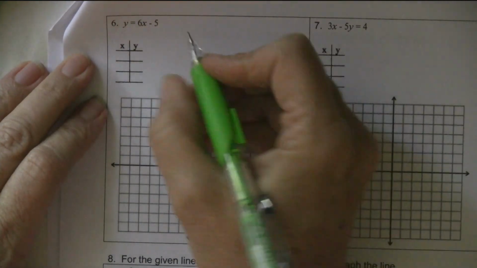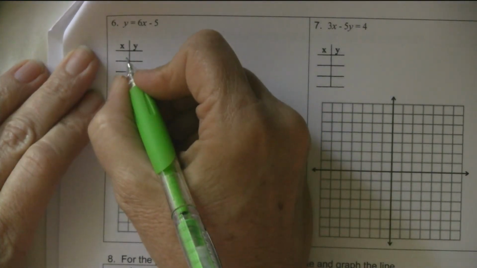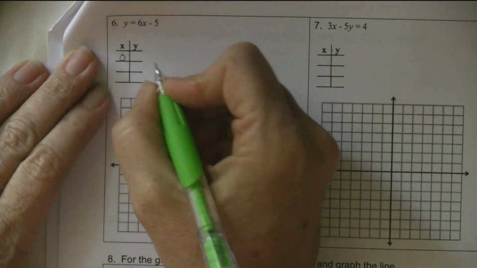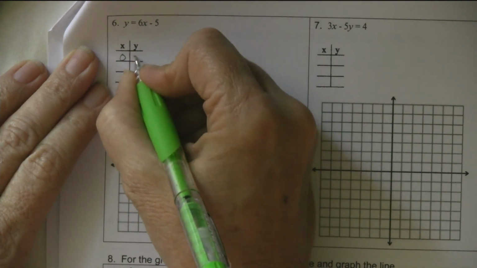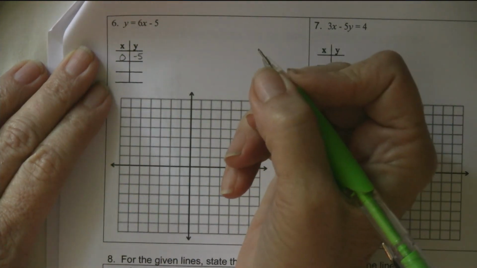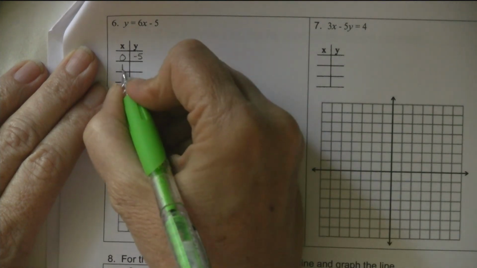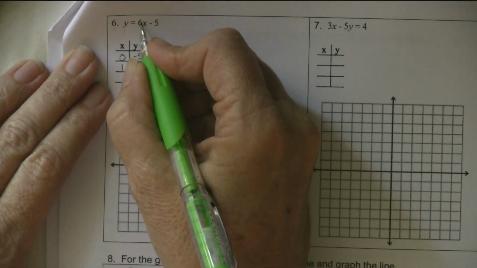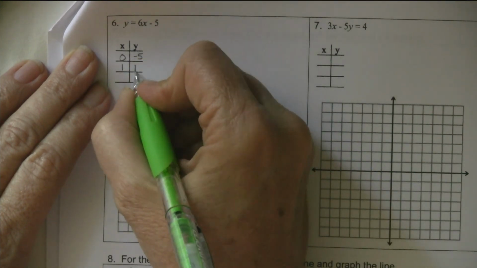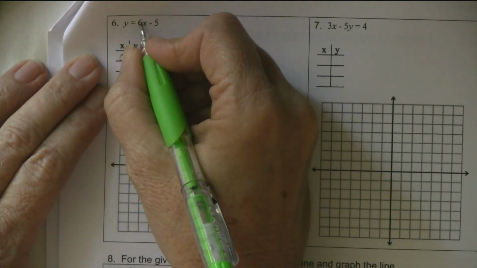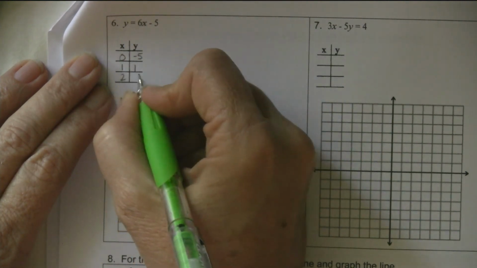Okay, so here they're asking us to graph the line, and they're saying to come up with 3 ordered pairs. Because it's in slope-intercept form, I like to choose 0, and then this would be -5. I'm going to be picking convenient points. I'm going to pick 1, and when I put in 1, 6 take away 5 is 1, so 1, 1. 2 is 12, take away 5 is 7.